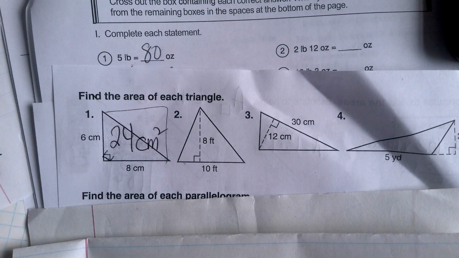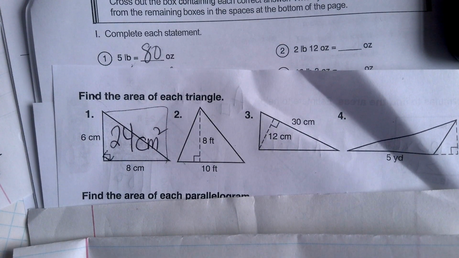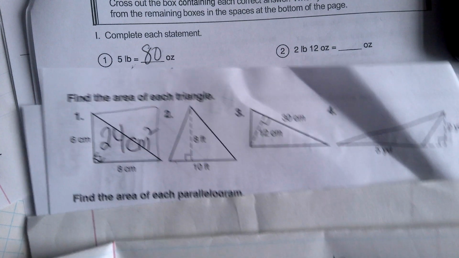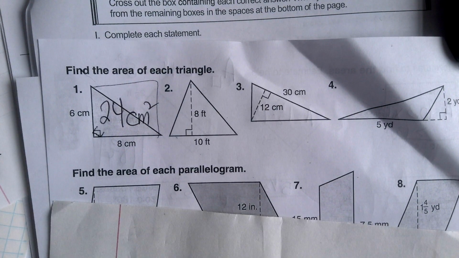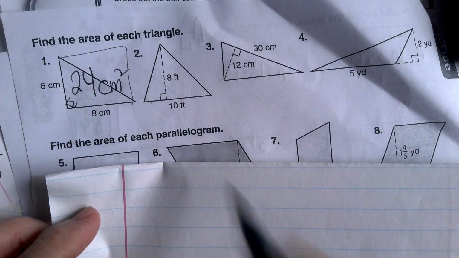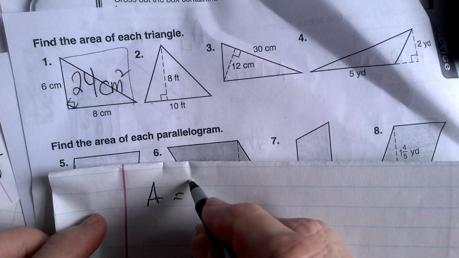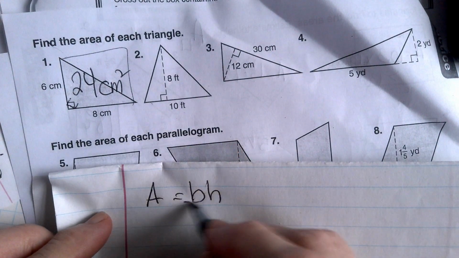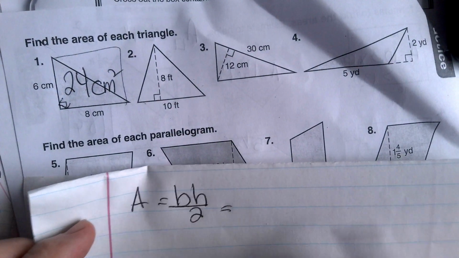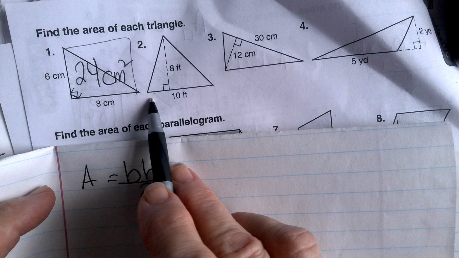Yes, ma'am. On the test for this, we have the formulas. You will have the formulas. All right. On the second one, it's easy peasy. And get used to writing the formulas. Area equals base times height, but it's not a rectangle, so I've got to divide it by 2. And again, this is an easy one. Just fill it out.